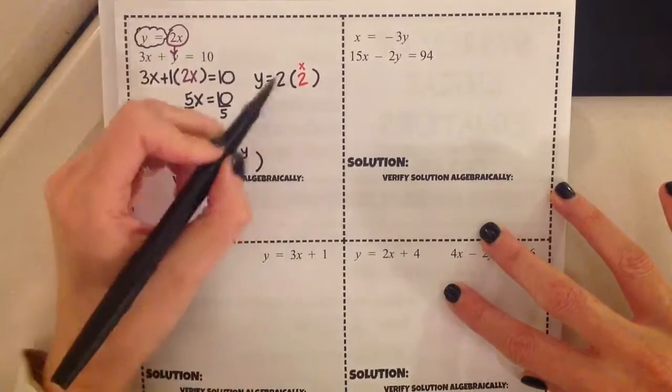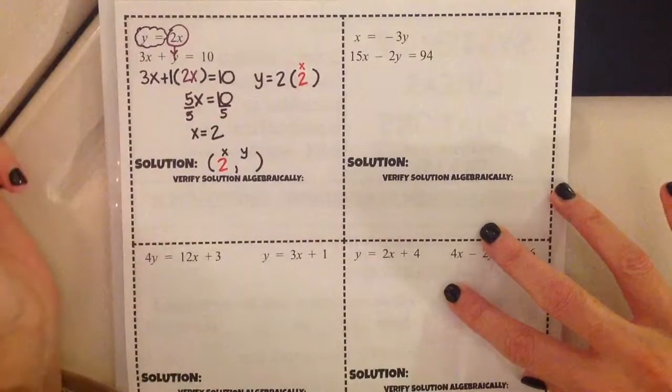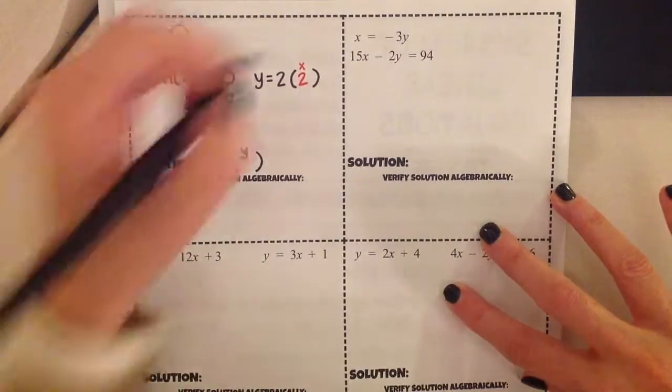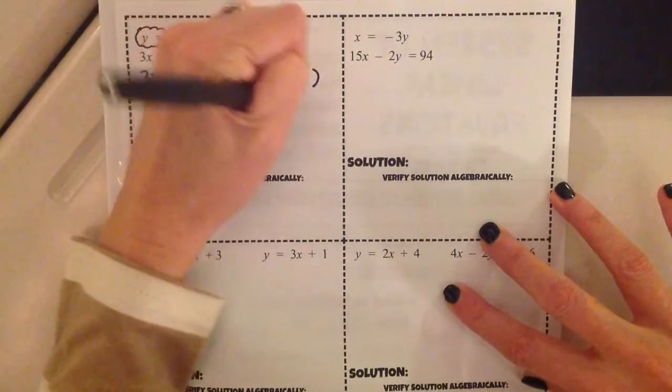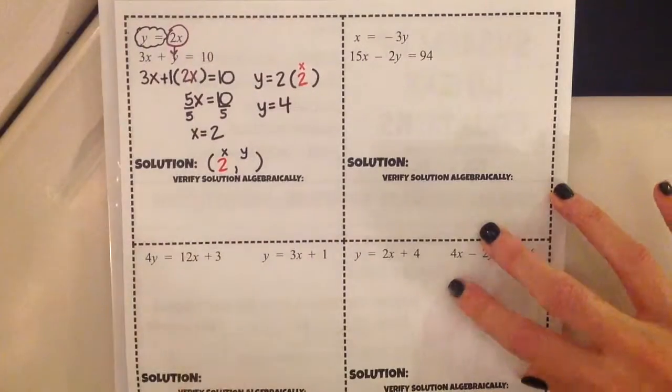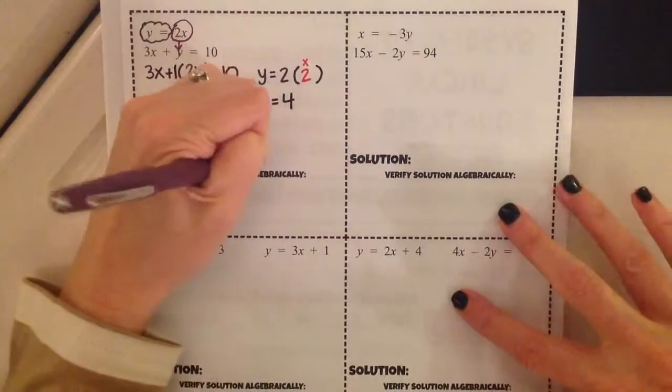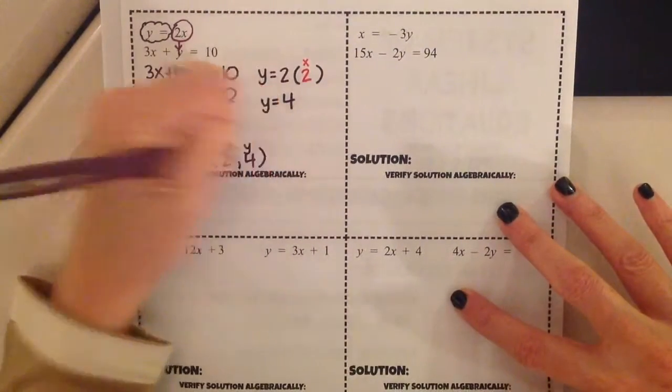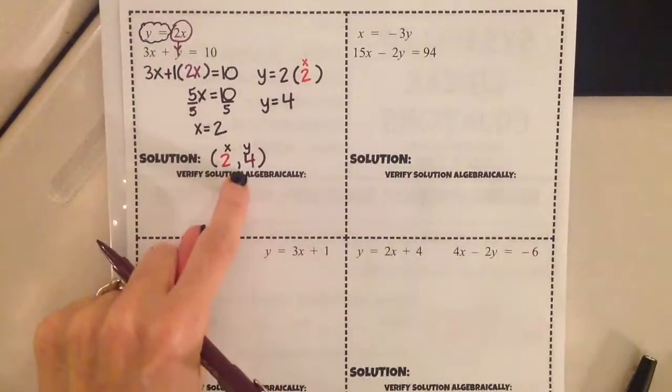So now I just have to do the math. Y is equal to 2 times the value of 2, which is 4. So my y answer is 4. Now I know it's going to go in my ordered pair. My lines are going to intersect at the point (2, 4).